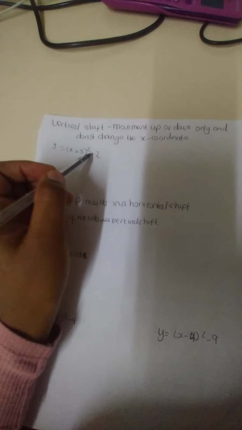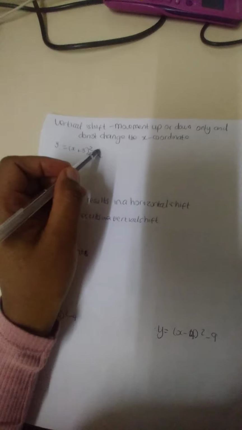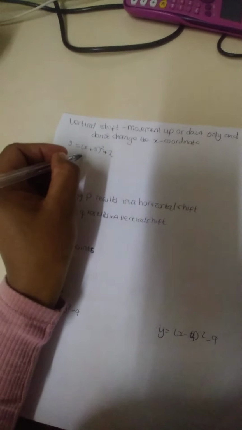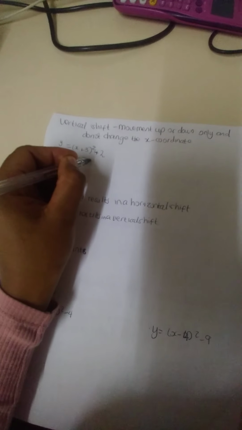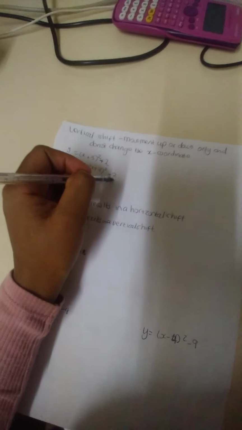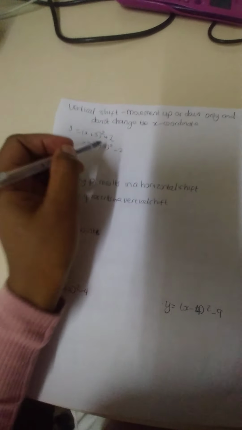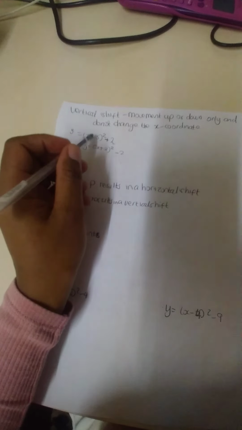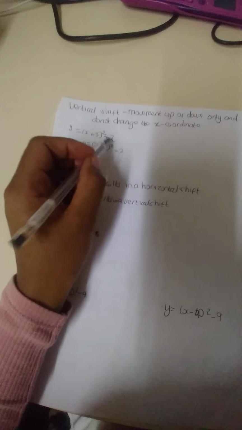So when it's plus, the graph is shifted up, which means it's 2 units up. And then when we have y equals (x + 3)² − 2, when it's negative, the graph is shifted down, which means it's 2 units down. We don't change the x coordinate. We just leave it the way it is. We focus only on these values.